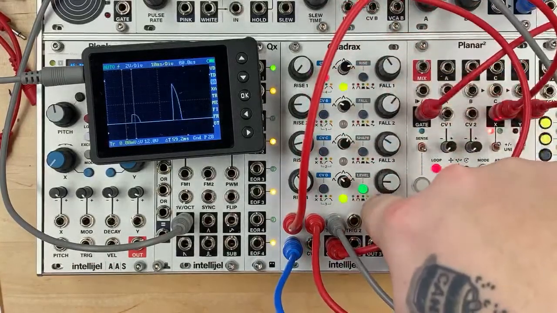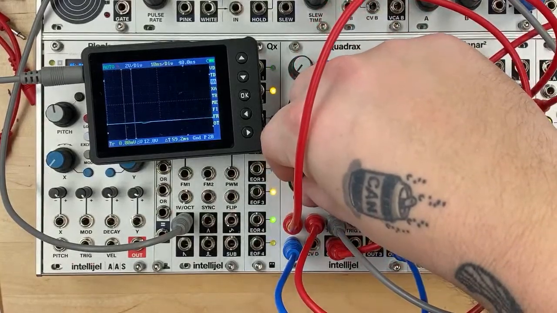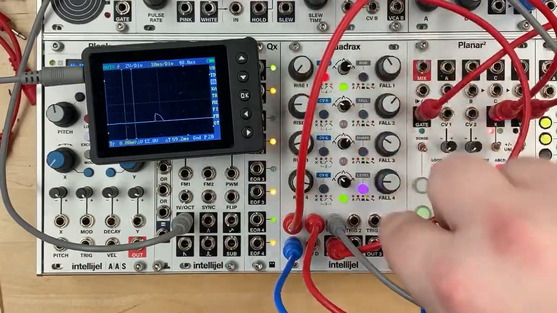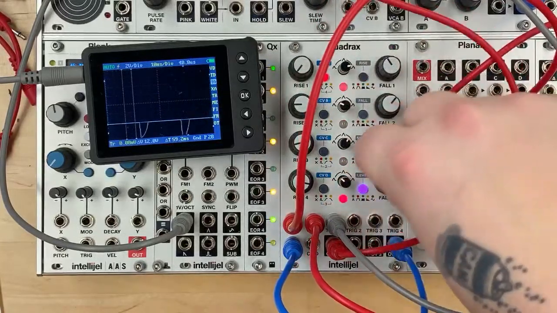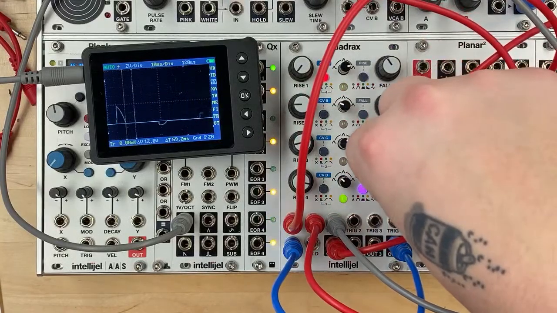So channel 4 is now going to control the level on the first channel. And so let's put that into some kind of cycling mode. Put it into the vacillator. So only the positive voltages are gonna raise it.